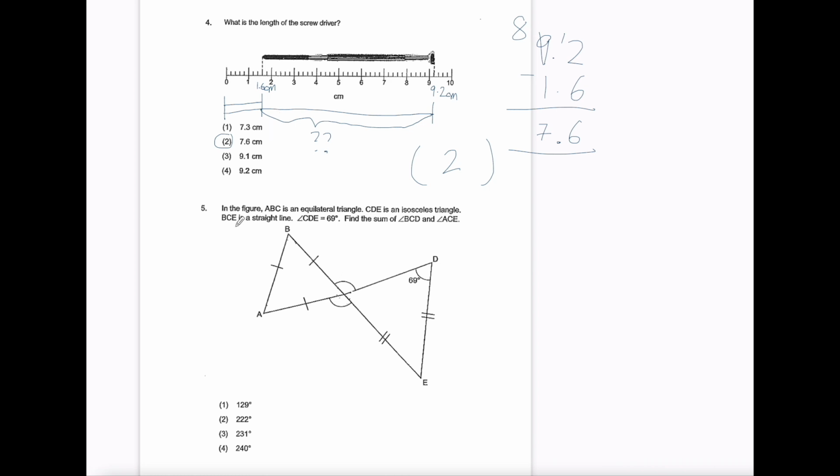Okay? Question 5. ABCD is equilateral. So each angle is 60. Okay? So it's because total angle is 180. I divide by the 3 same angles. It's 60. I'll do the working here for whoever needs it.